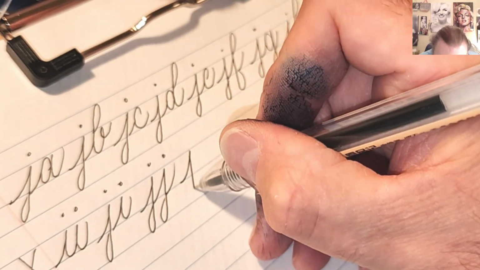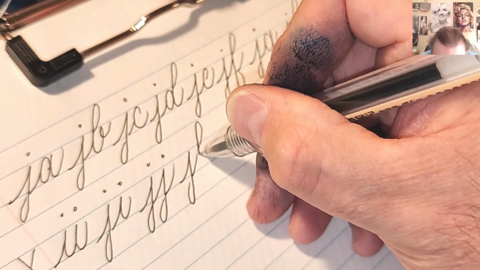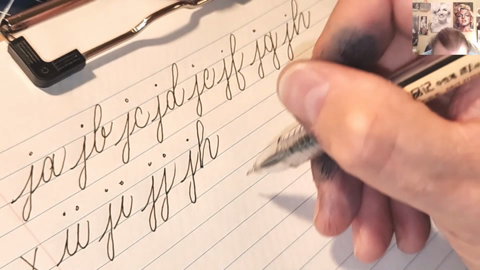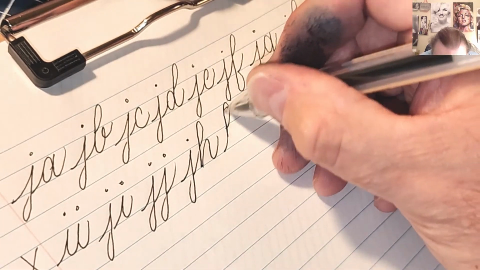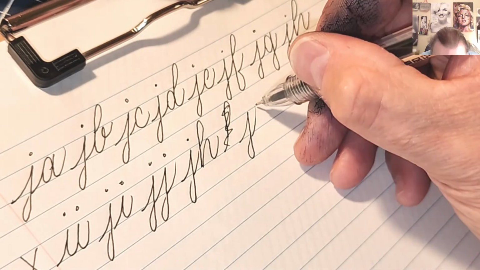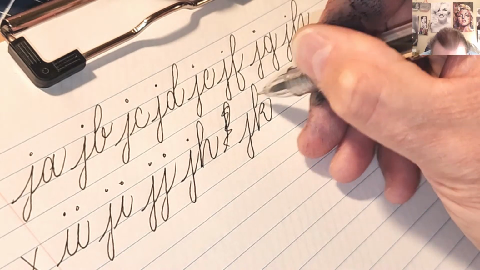Upstroke, descending stem loop, upstroke, ascending stem loop, compound curve, upstroke, ascending stem loop, upstroke, descending stem loop, upstroke, ascending stem loop, K loop, underturn.